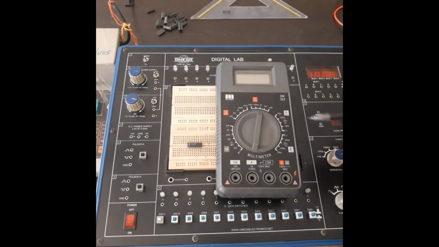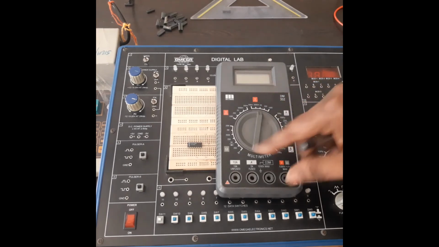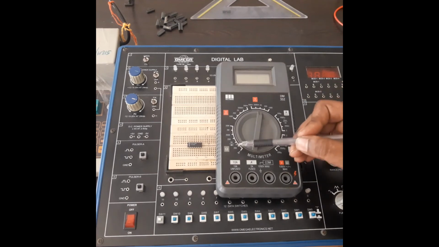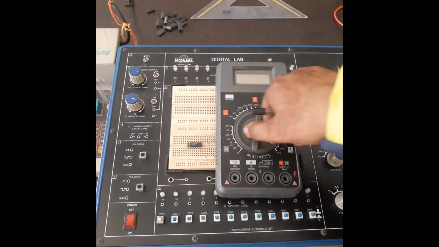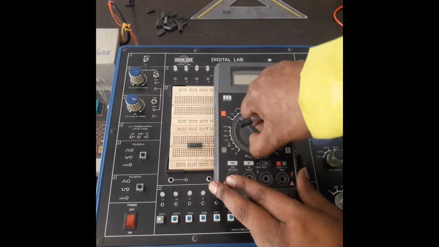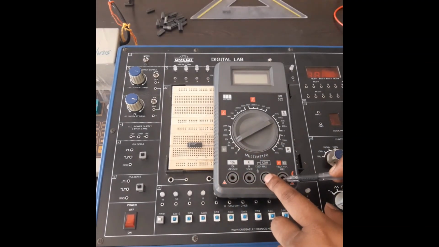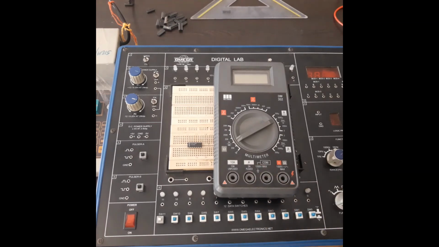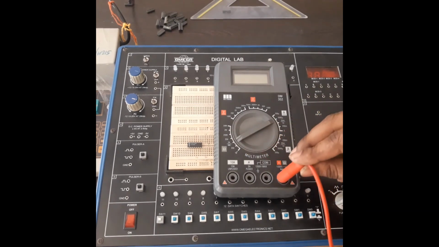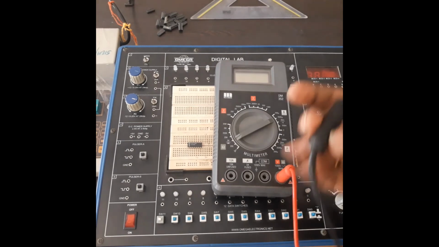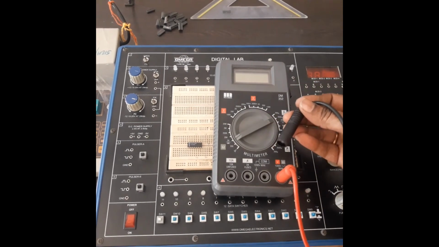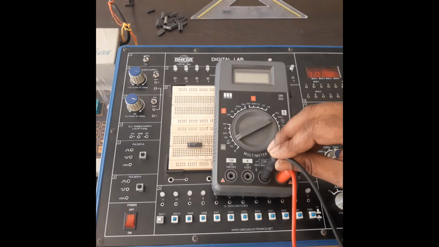Okay, we can easily test a diode also with the help of this multimeter. Here you can see there is a symbol of a diode. So if you want to test whether the diode is working or not, you need to place the knob over here, and then you can easily verify the diode. Another thing is that you need to connect the probes. This is red, that means you need to place it over here. This is black, that means you need to place it over here in the common terminal, that is the ground terminal.